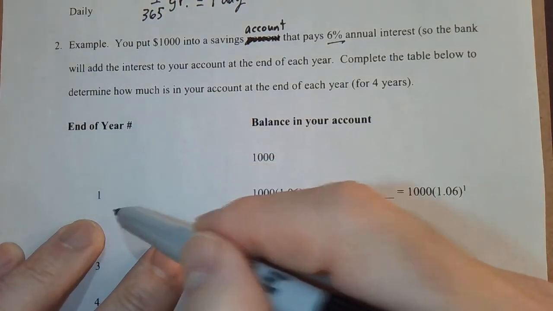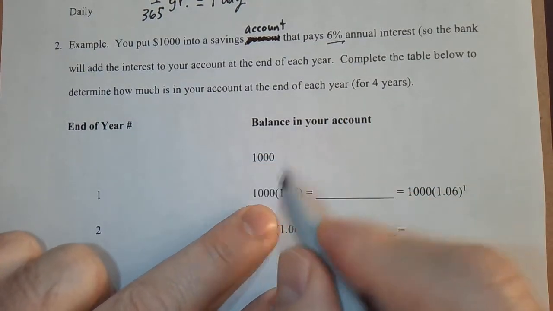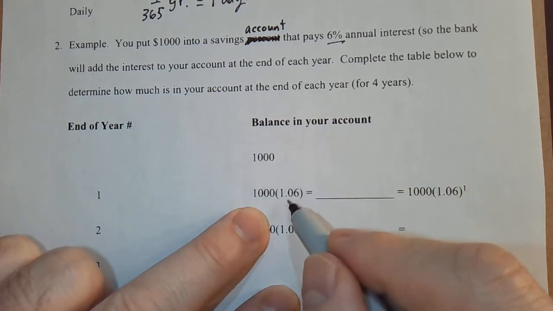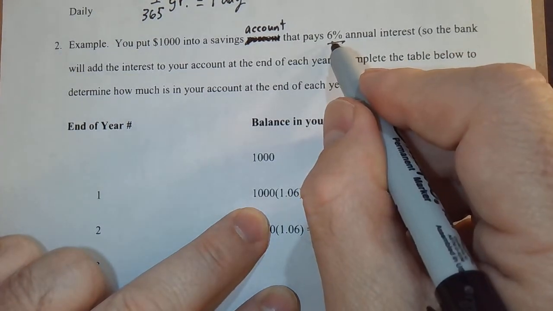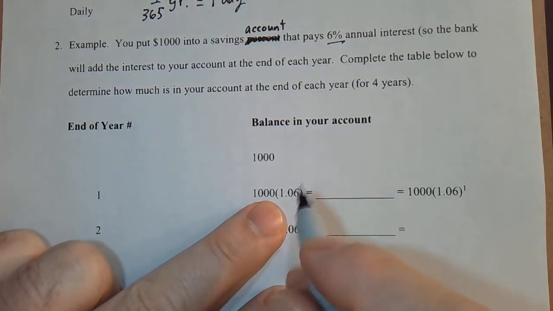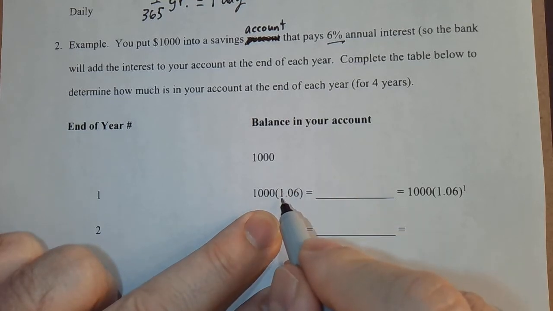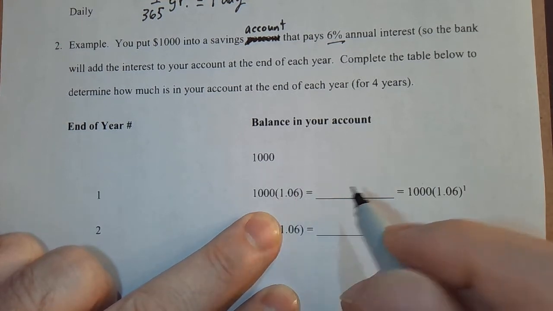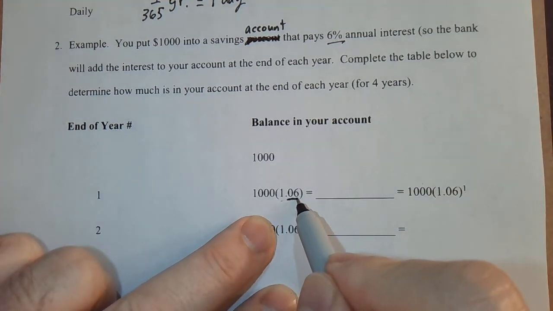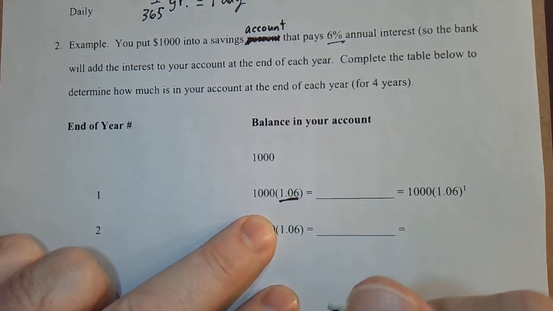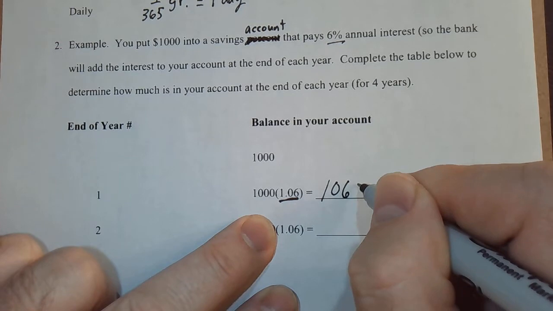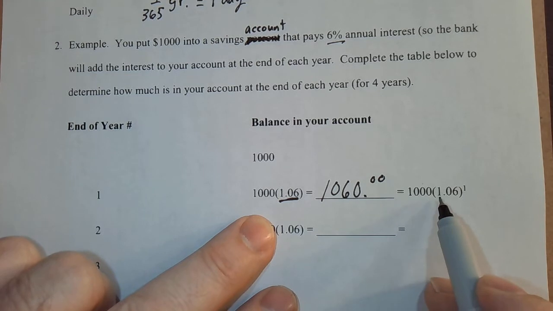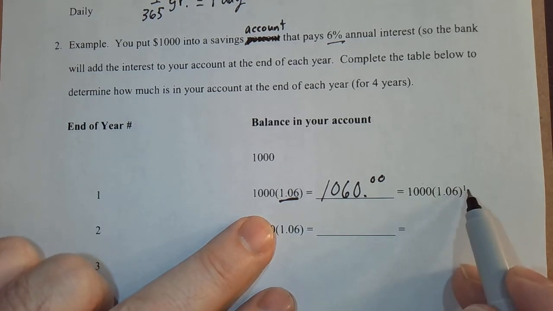At the end of the first year, we're going to have $1,000 times 1.06. That may look kind of weird, but if we only multiplied it by 0.06, that would just give us $60. If you multiply it by 1 plus 0.06, or 1.06, that gives you the $1,000 plus the 6%, because this is like 106%. So that would be $1,060, which we could write as 1,000 times 1.06 raised to the exponent of 1.